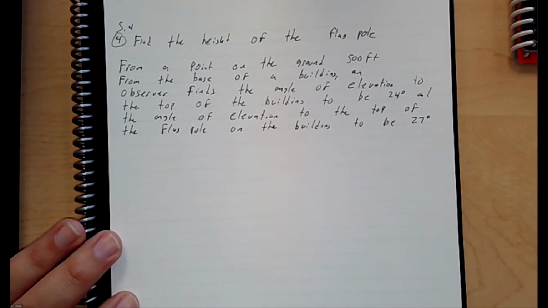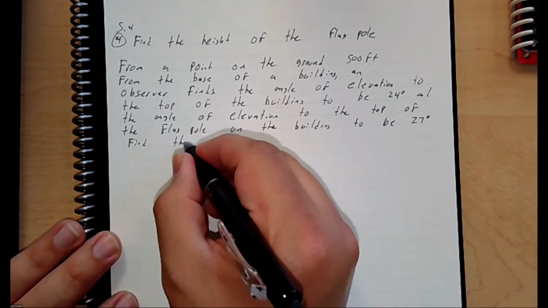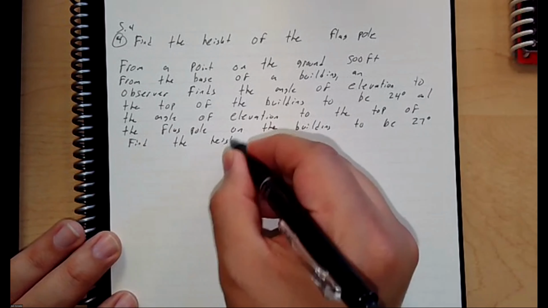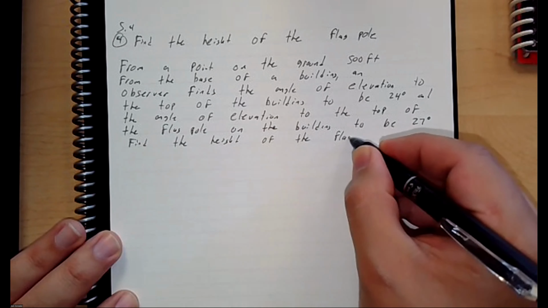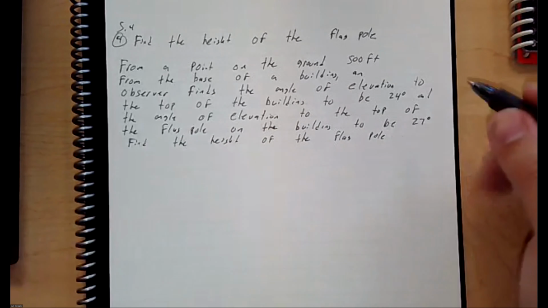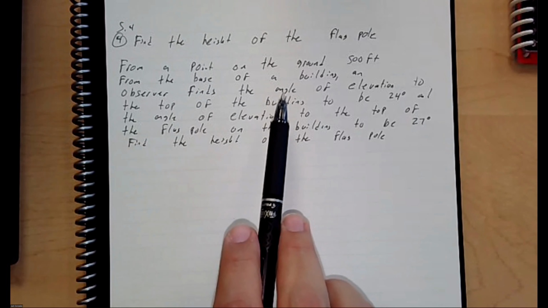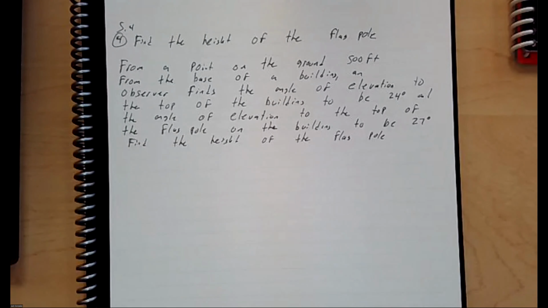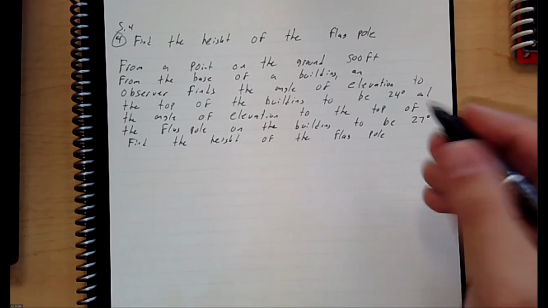Find the height of the flagpole. All right, let me read it one more time. So from a point on the ground, 500 feet from the base of a building, an observer finds the angle of elevation to the top of the building to be 24, and then the angle of elevation to the top of the flagpole on the building to be 27. Find the height of the flagpole.